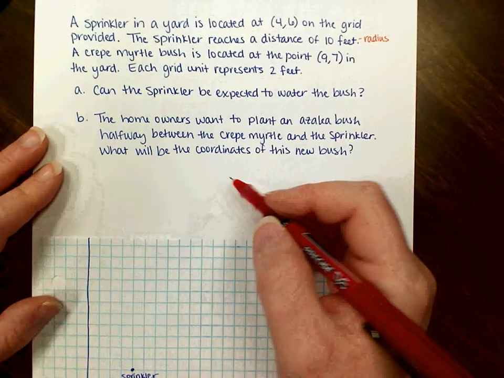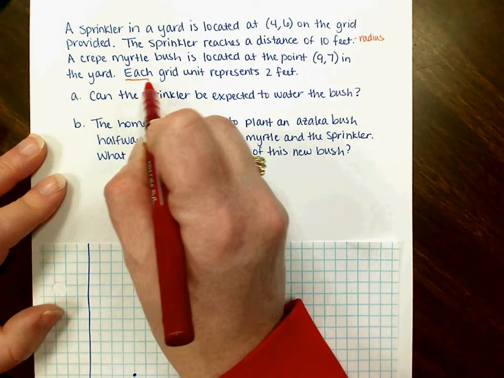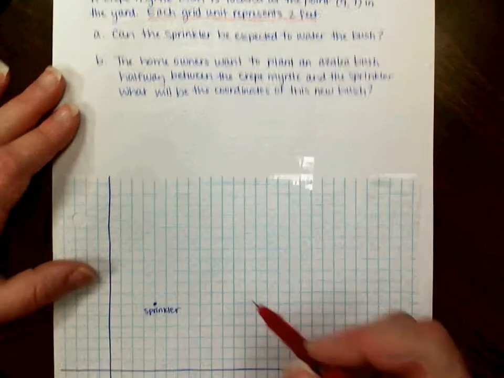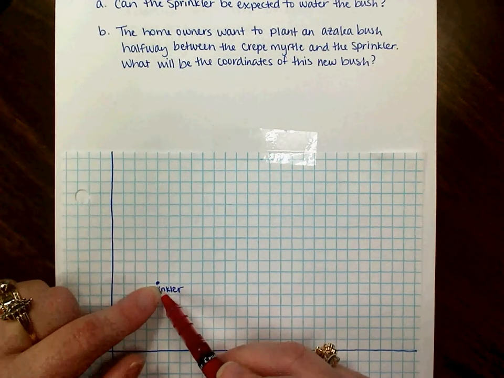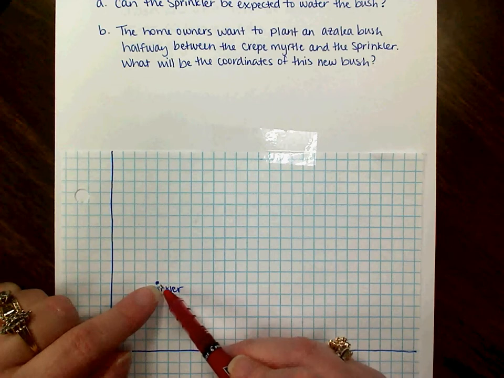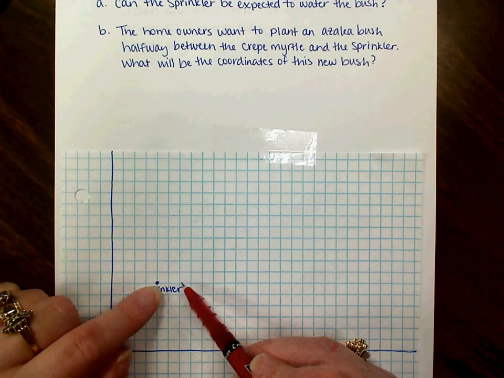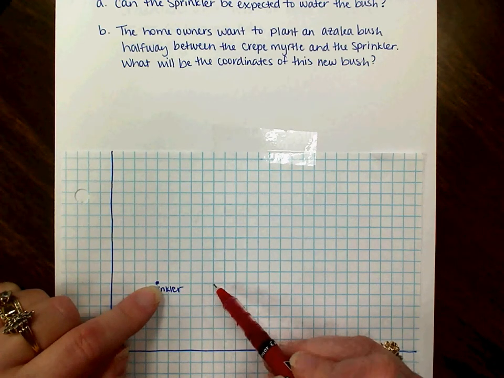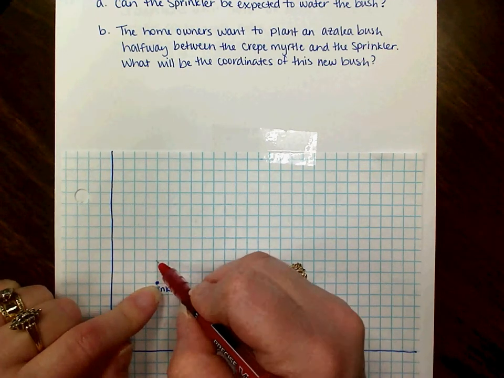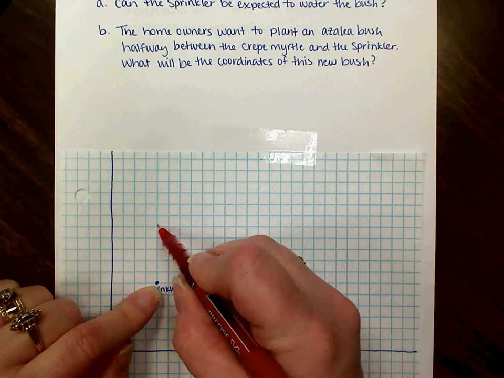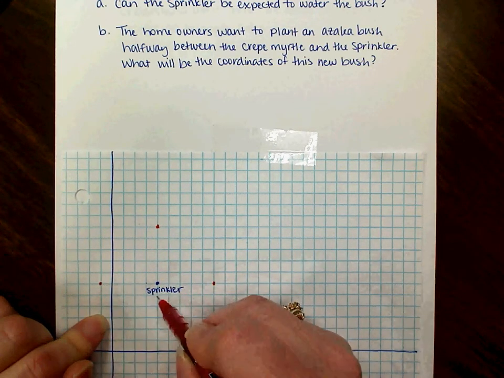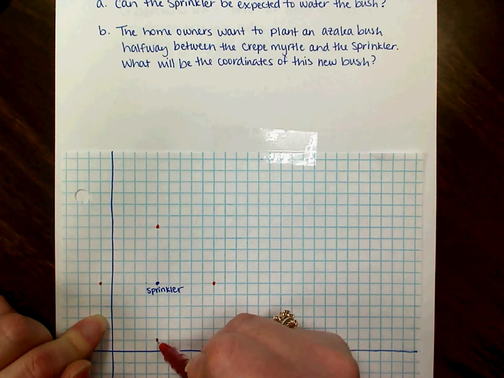This is important when you go to graph that circle, because each grid unit represents 2 feet. So if you're going 10 feet, you're really just going 5 units on the graph, since every grid unit is 2 feet. So that's 2, 4, 6, 8, 10. My sprinkler reaches to this point, and this point, and this point in each direction.